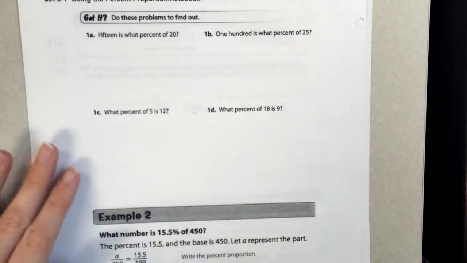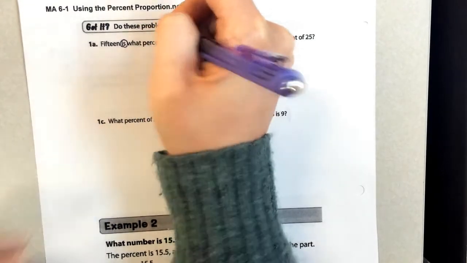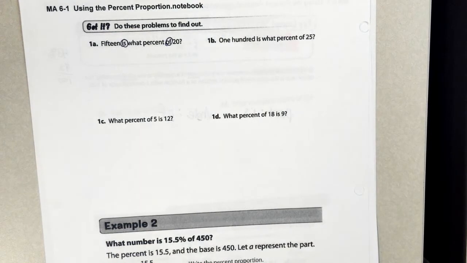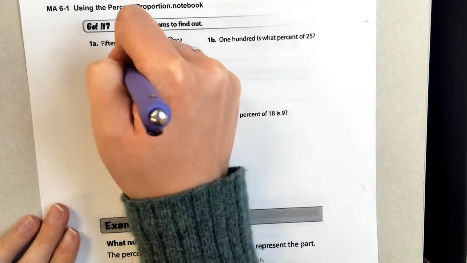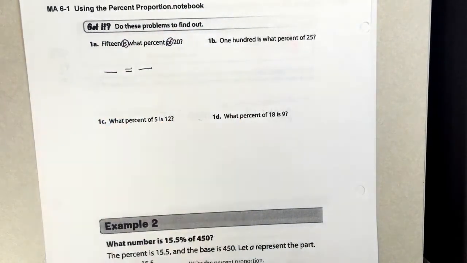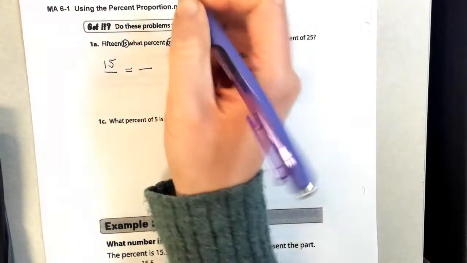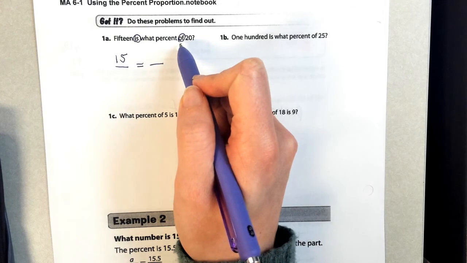So looking at our Got It 1A, I tend to circle the words "is" and "of" if you can find them. So, 15 is what percent of 20? When I go to set this up, it's always part over whole equals percent over 100. So my part, remember my clue word is "is." Since it says 15 is, 15 is my part. Since it says of 20, 20 is my whole.